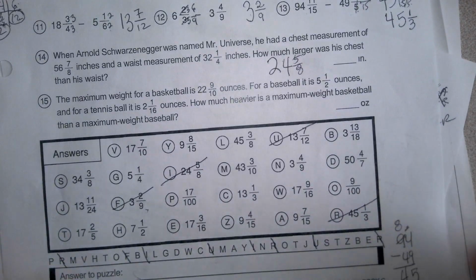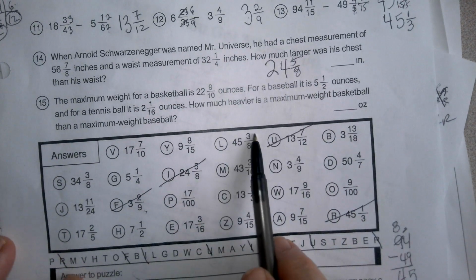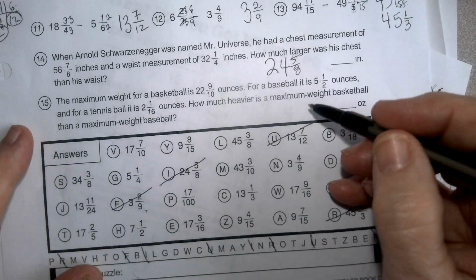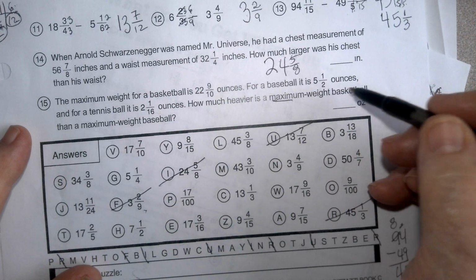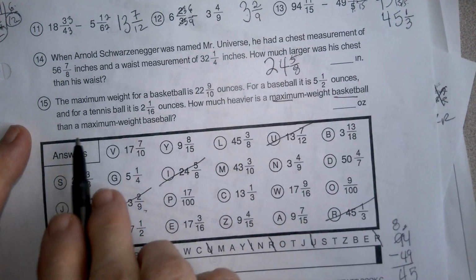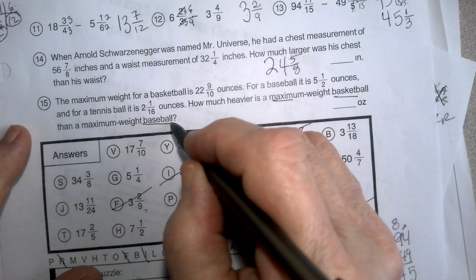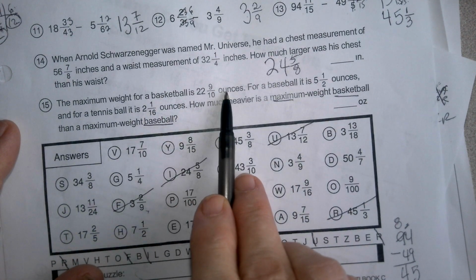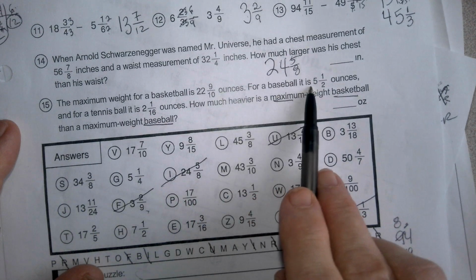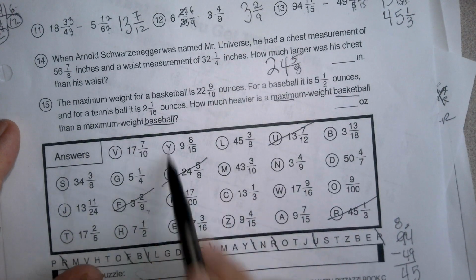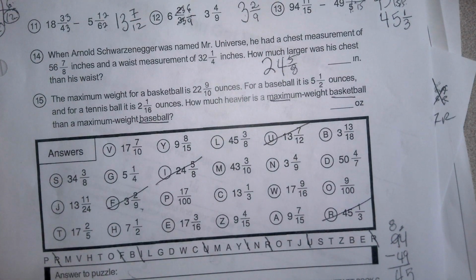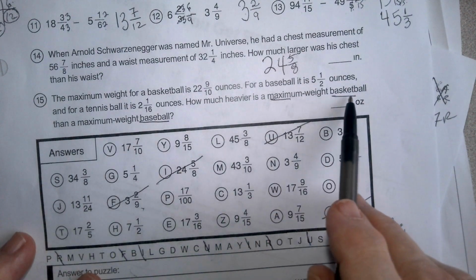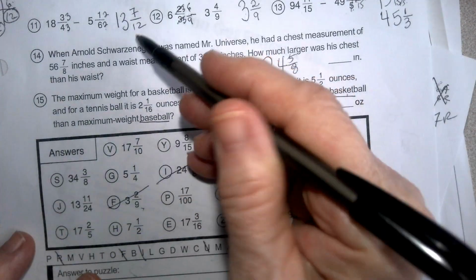But anyway, girls and boys, all right, listen carefully. Let's do this, set up the last word problem. How much heavier is his maximum weight basketball than the maximum weight baseball? Okay. So here's a basketball that's this many ounces. Here is a baseball, and here's a tennis ball. Which one of them do I not need? The tennis ball. Good job. I don't need this because they just want to know about the difference between the basketball and the baseball.